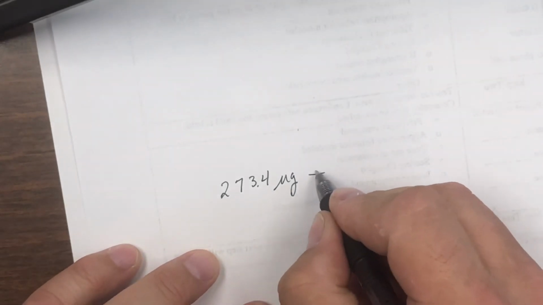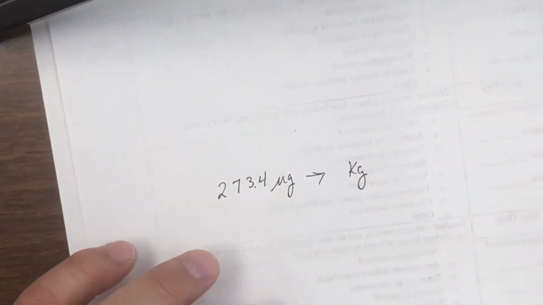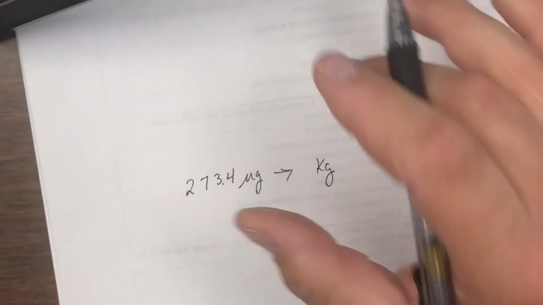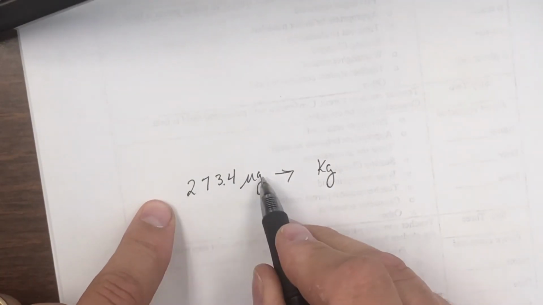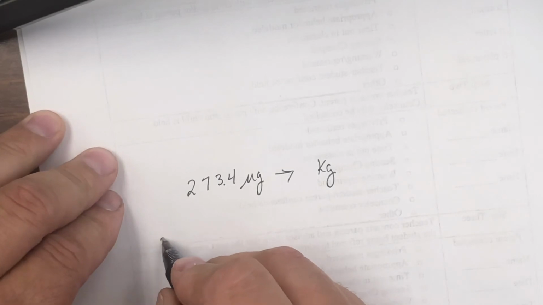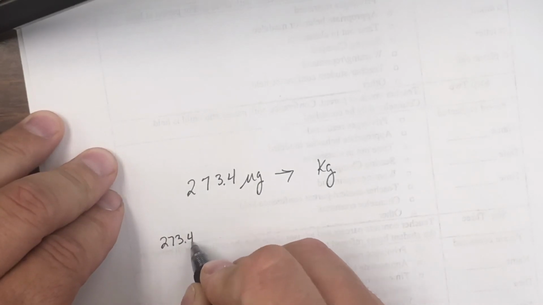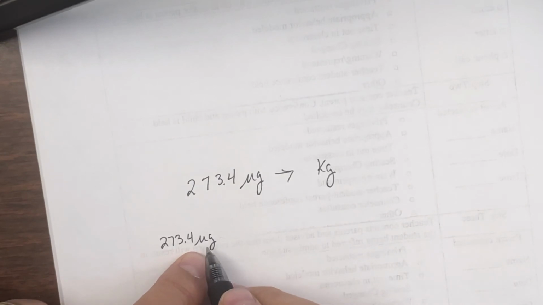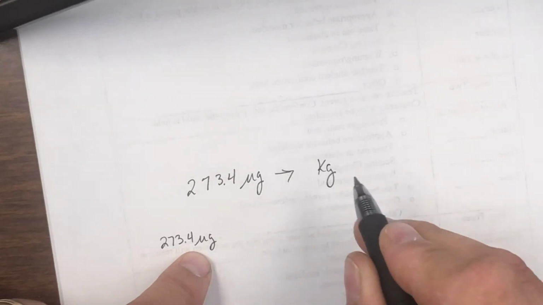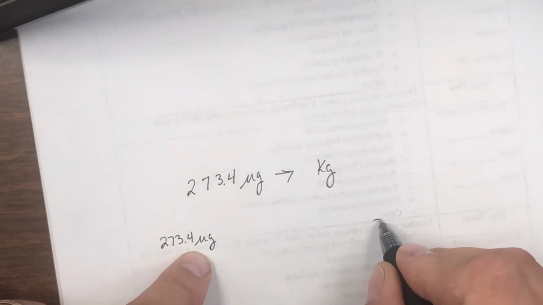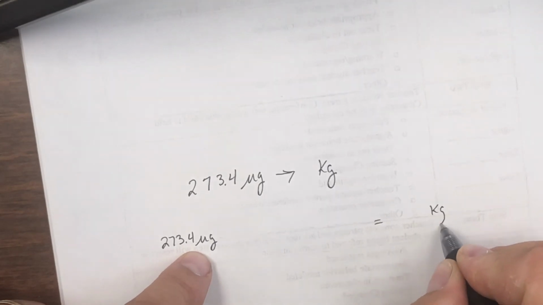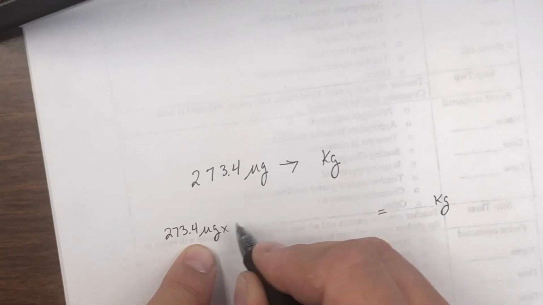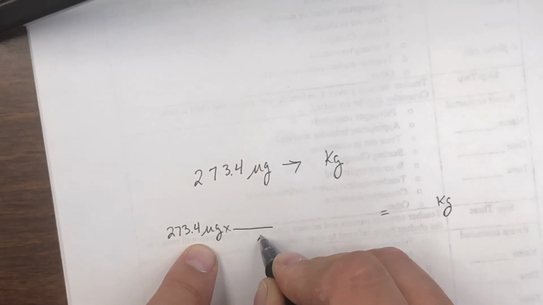And I want to convert this to kilograms. Now there's several different ways to do this, but I want to show you this. I need to start here, 273.4 micrograms. Can micrograms be in my answer? No. What has to be in my answer? Kilograms. I know that kilograms has to be in my answer. Okay, so I'm going to write that down. I know that I have to get rid of micrograms somehow.